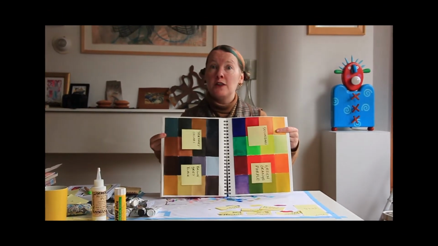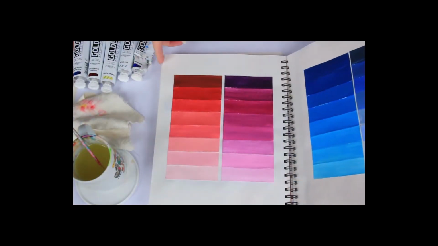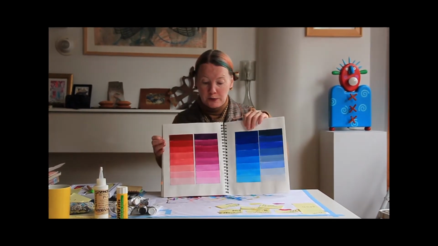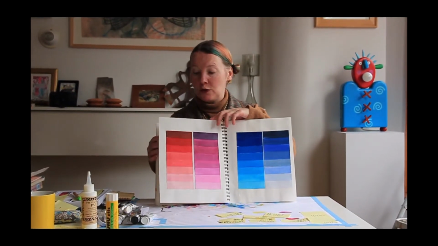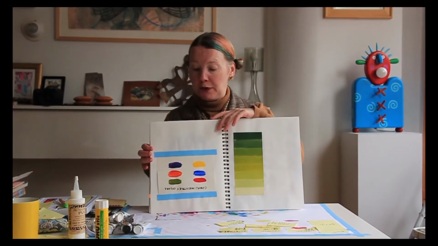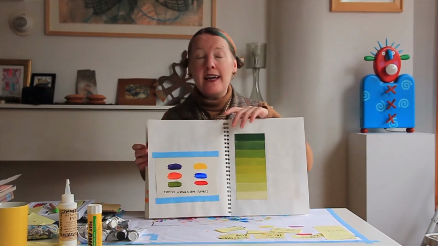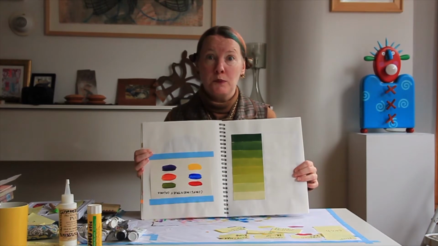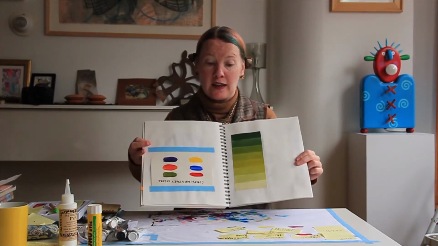Now, I've collated all of the research that we did this week into one sketchbook so I can look back on it and refer back to my tonal gradations, the complementary color theory, and any information I need to develop the composition that I'm working on today.